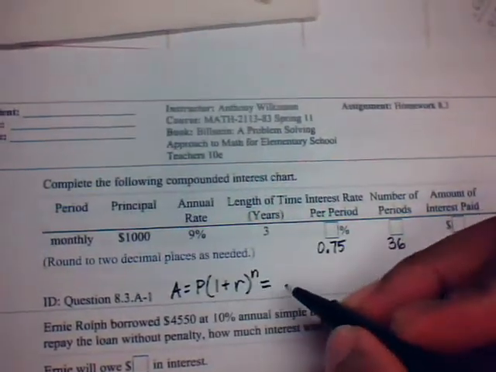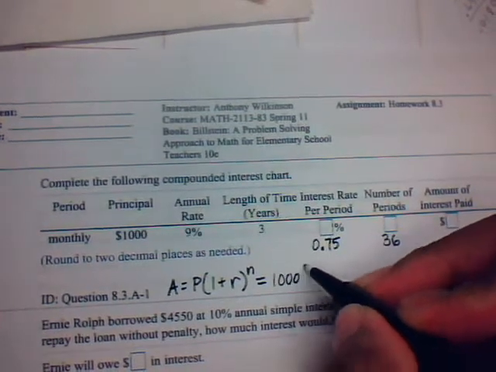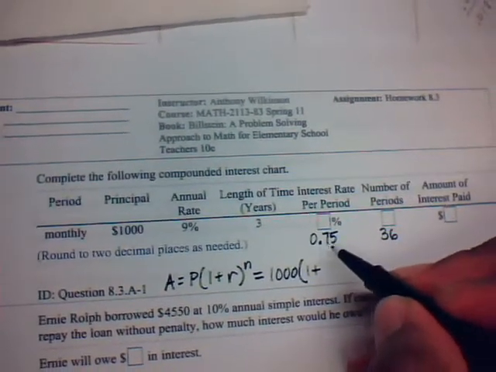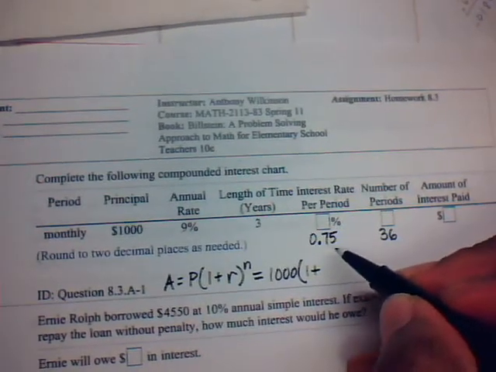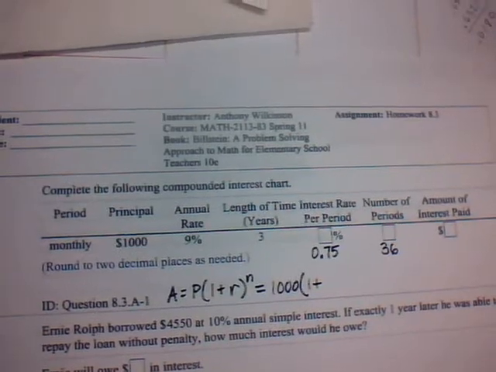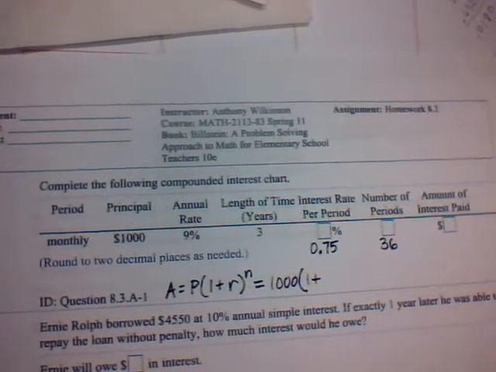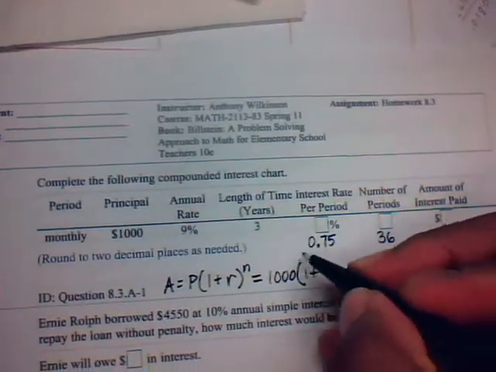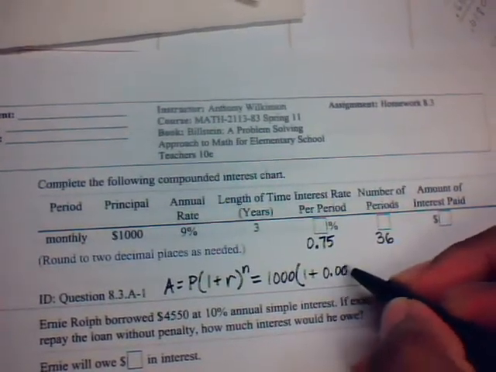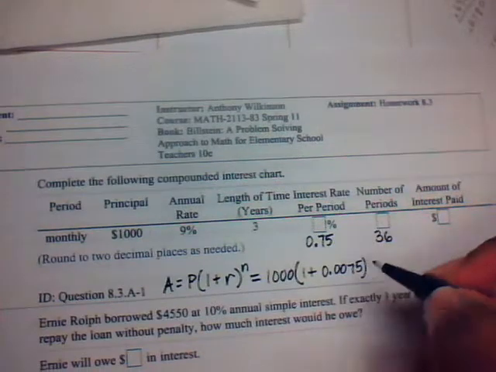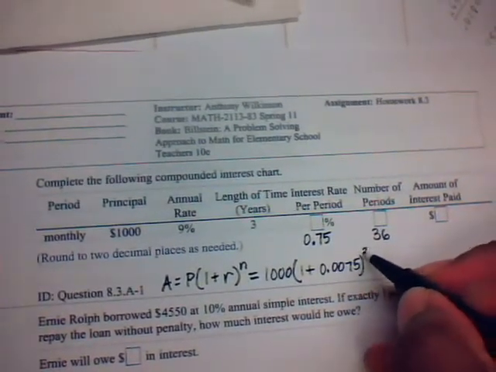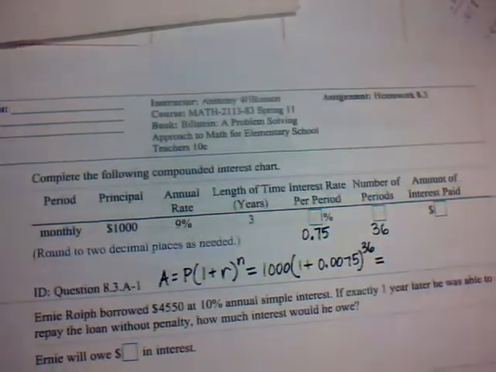The principal is $1,000 here, so that's 1,000 times 1 plus the interest rate, which is 0.75%. We need to change 0.75% to a decimal by moving the decimal point 2 places to the left. So it'll be 0.0075. And that's raised to the n, which is the number of periods, and that's 36.